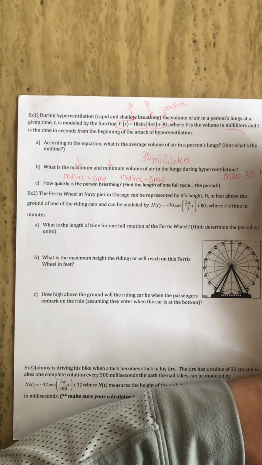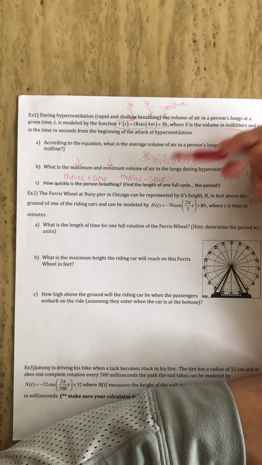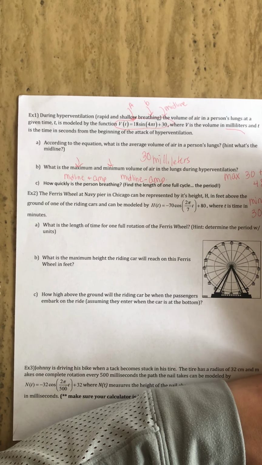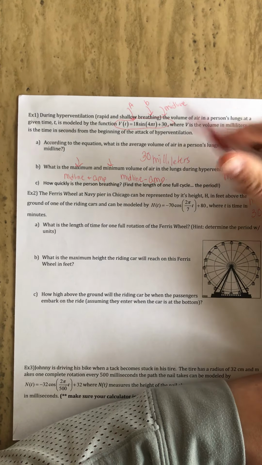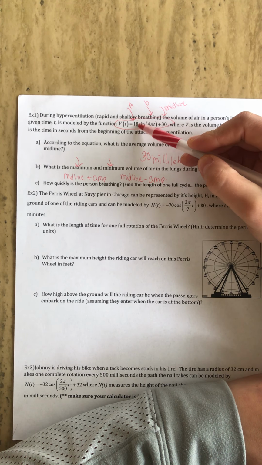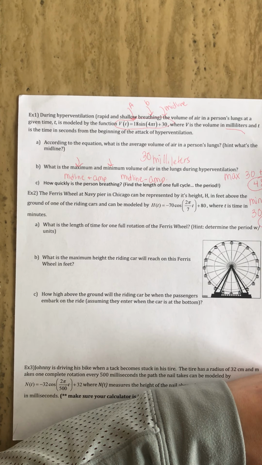My amplitude is 18, so we have 30 plus 18, and that's going to give me 48. And my min, that's going to be my midline, which is 30, and we're going to go ahead and subtract the amplitude, which is 18, and we're going to get 12 for the min.